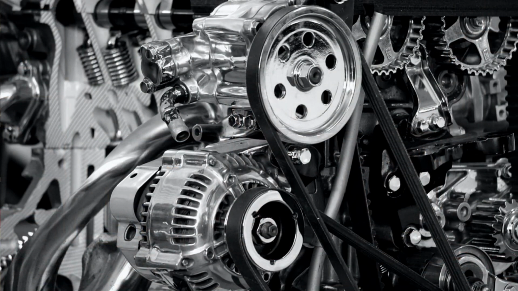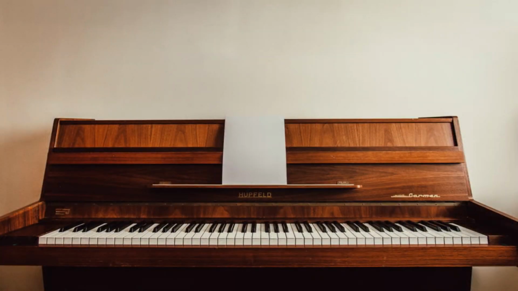So what do cams actually do? Well, they're the unsung heroes behind many everyday and industrial mechanisms. Cams can be found in everything from engines to musical instruments, converting one form of motion into another with precision and reliability. So let's actually explore some applications of what cams are used in.